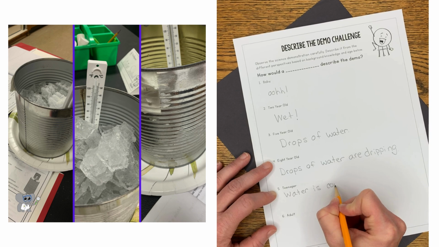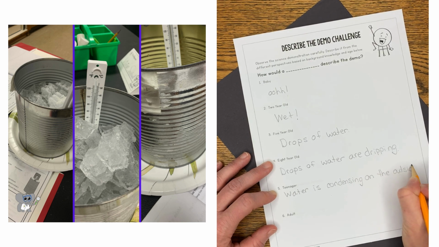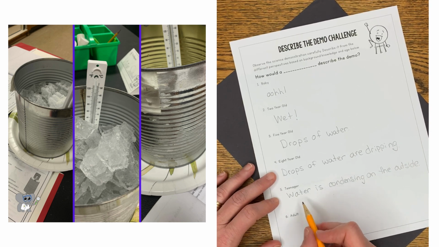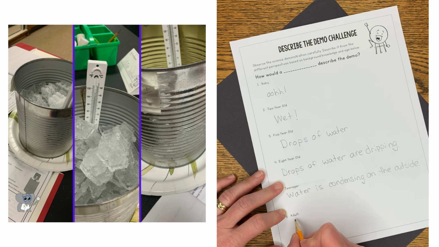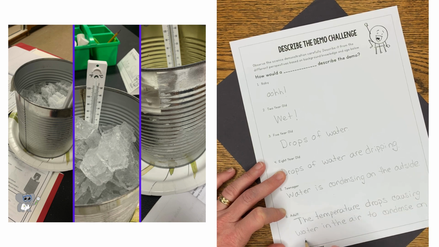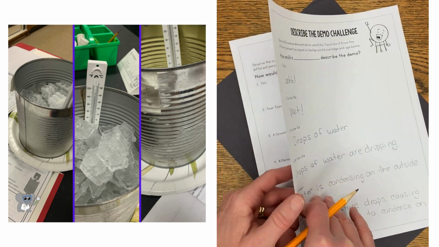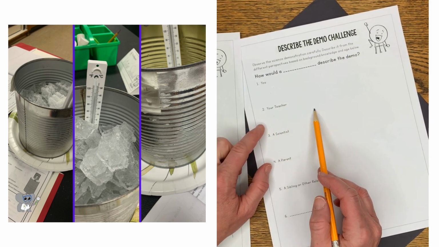How would a teenager describe it? Because they're going to know more words. Water is condensing on the can. And how would an adult describe it? I'm sorry, water is condensing on the outside. The adult might say the temperature drops, causing water in the air to condense on the can. So they start to get to see how they can write it in different ways. And it's just a fun and engaging way to get them to participate.